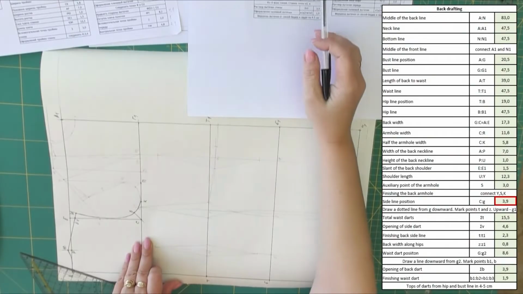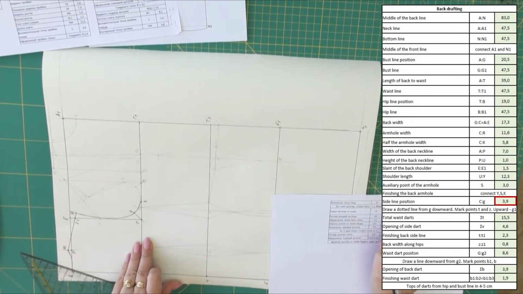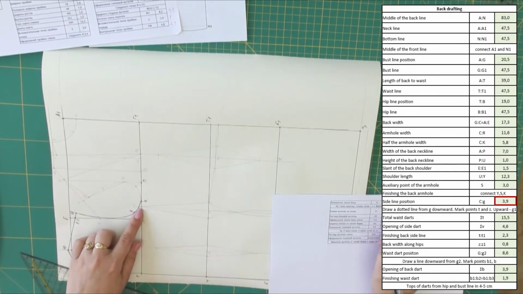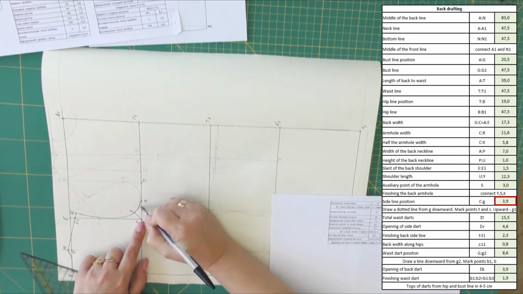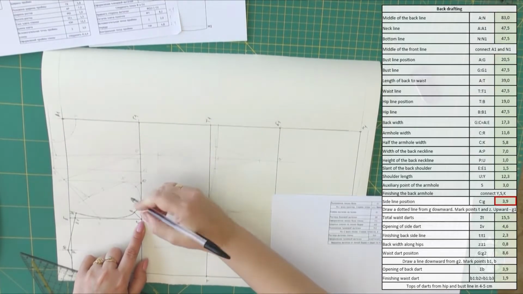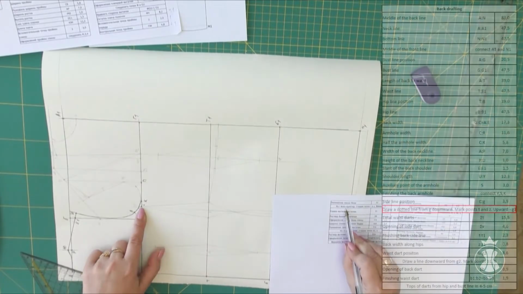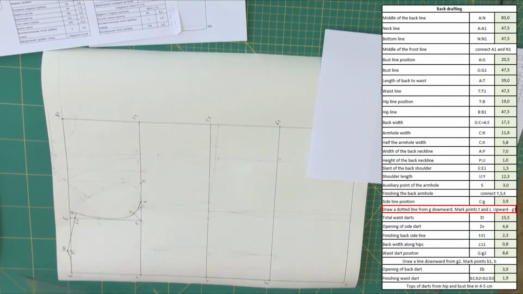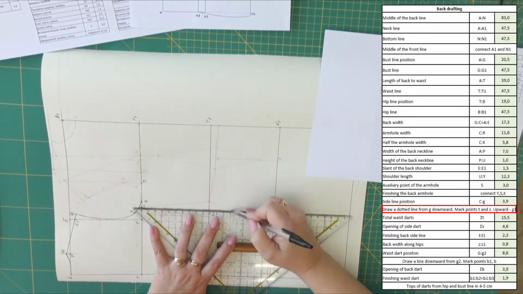Position of the side line CG. We measure the segment C to G equals 3.9 centimeters from point C along the bust line and draw a perpendicular line from the point G to the waistline.